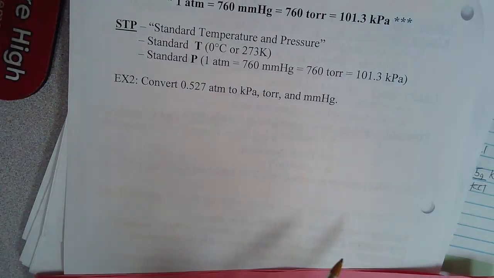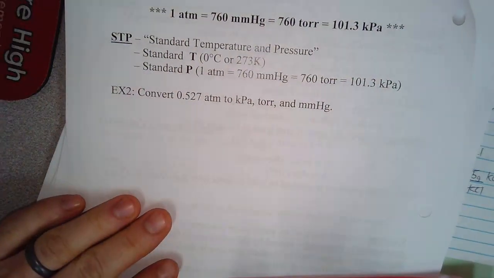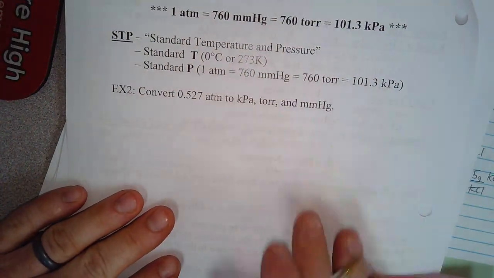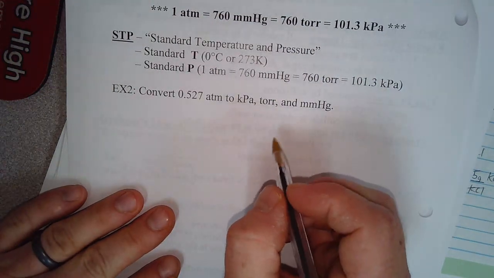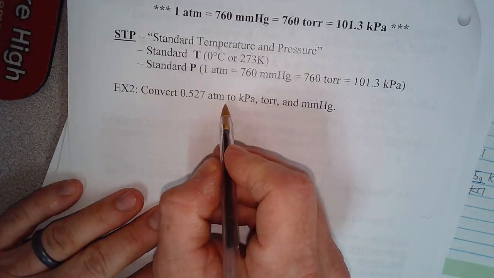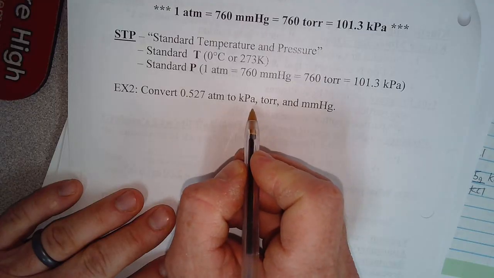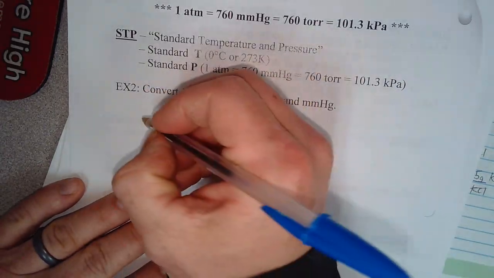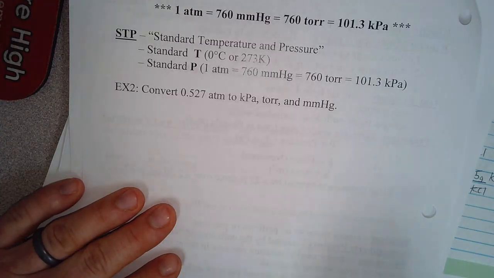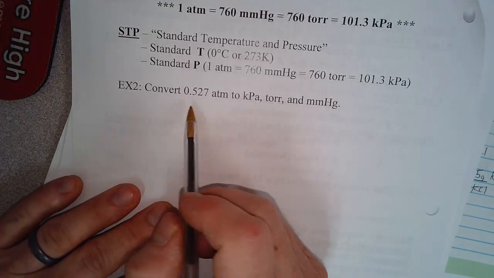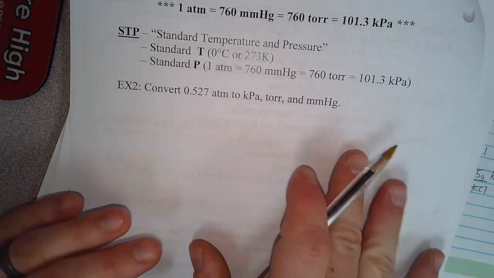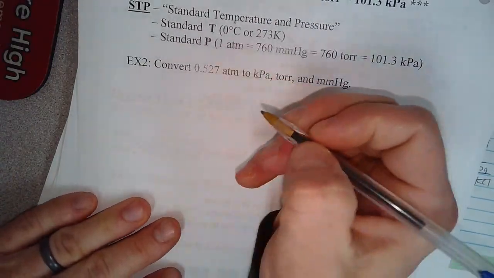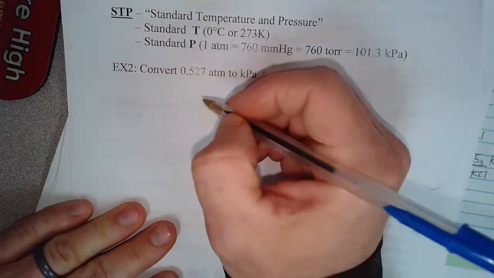So anyways, let's go ahead and I'll show you how to do some of these pressure conversions, like this one, the 0.527 ATMs to KPAs to torrs and millimeters of mercury. I'm not going to make you use units for these because it's just like a one-step conversion. So I think y'all can do that without units now.